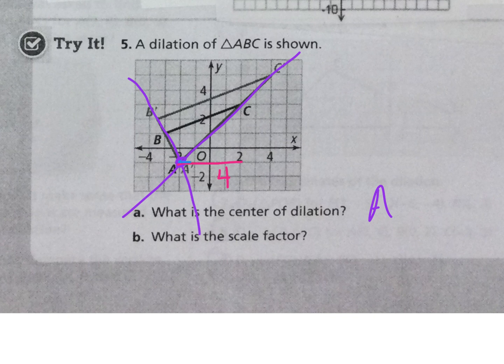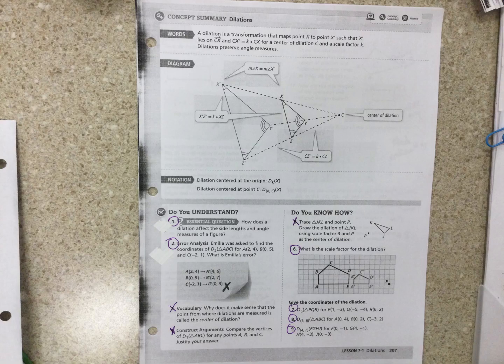And 1, 2, 3, 4, 5, 6. So not 4 over 6, but 6 over 4, which is 3/2. And if I did this 1, 2, 3, 4, you see these scale factors are 6 over 4. All right, and that is a crazy picture. And that's all there is. The rest is your homework.